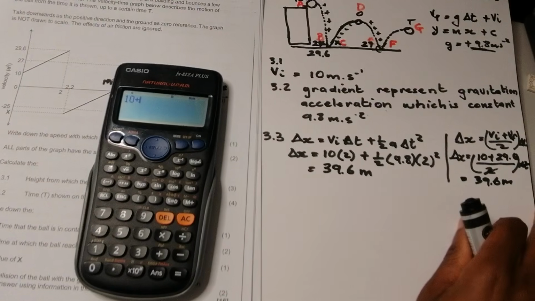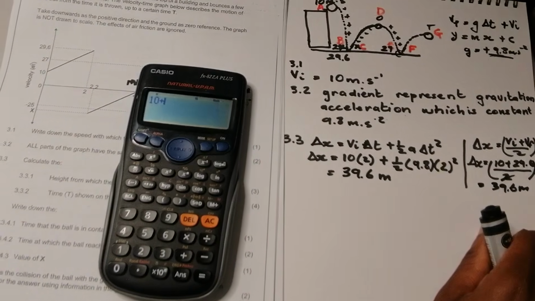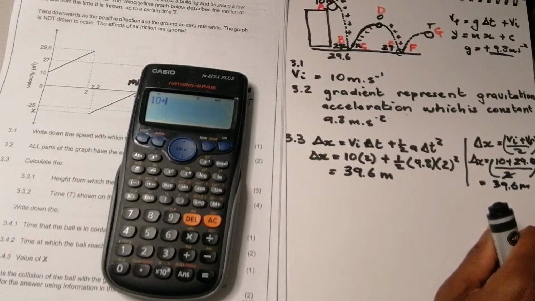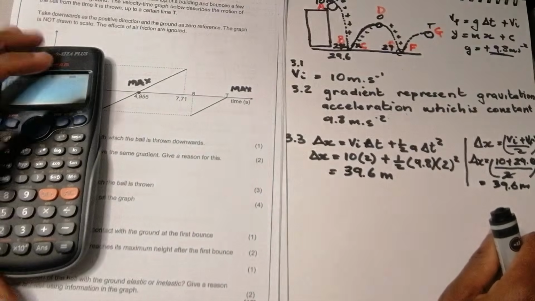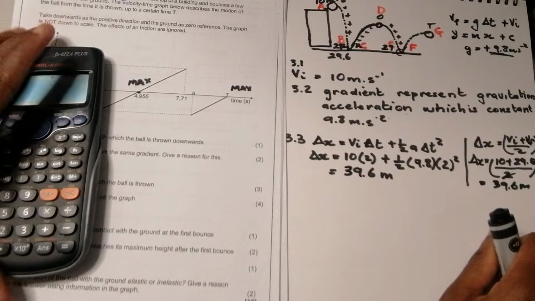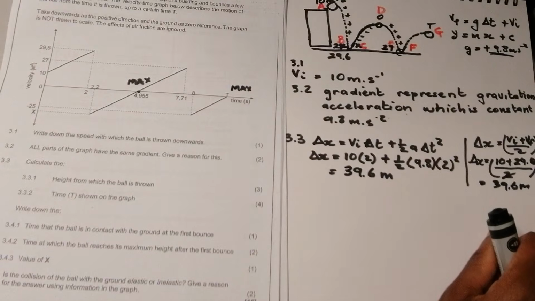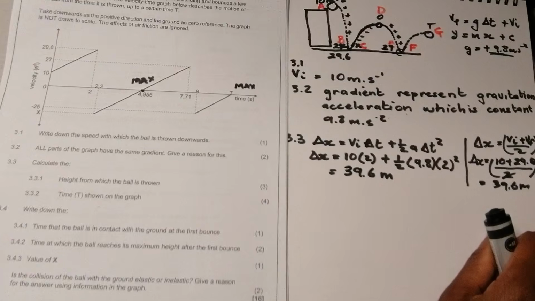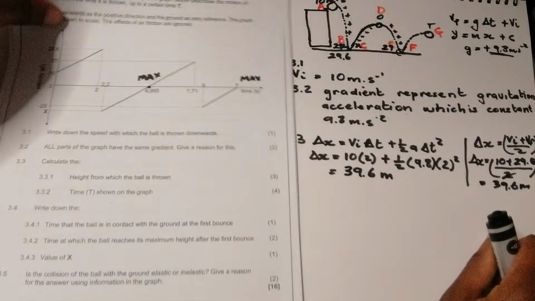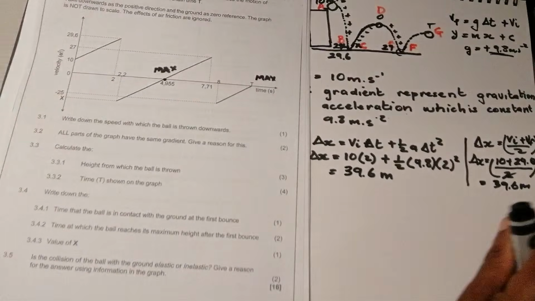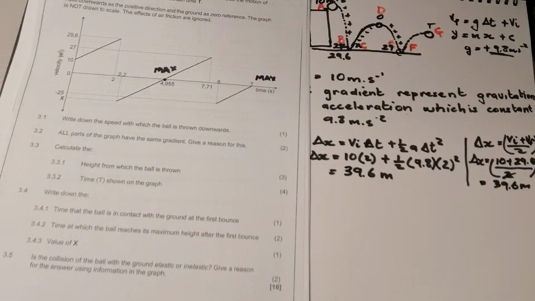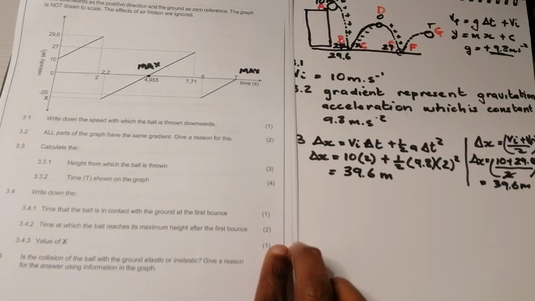Now here's what I want to do. I said I wanted to show you how to tackle this a little bit differently. One thing I also want you to know is that the area underneath a velocity time graph actually represents displacement.